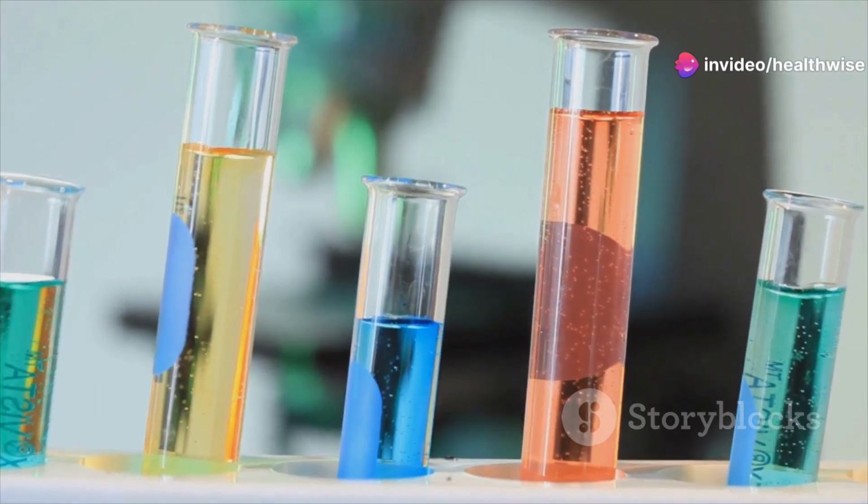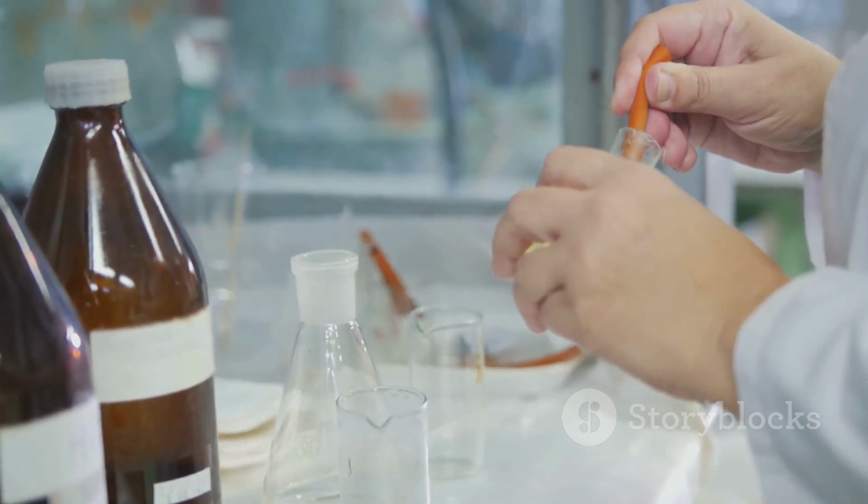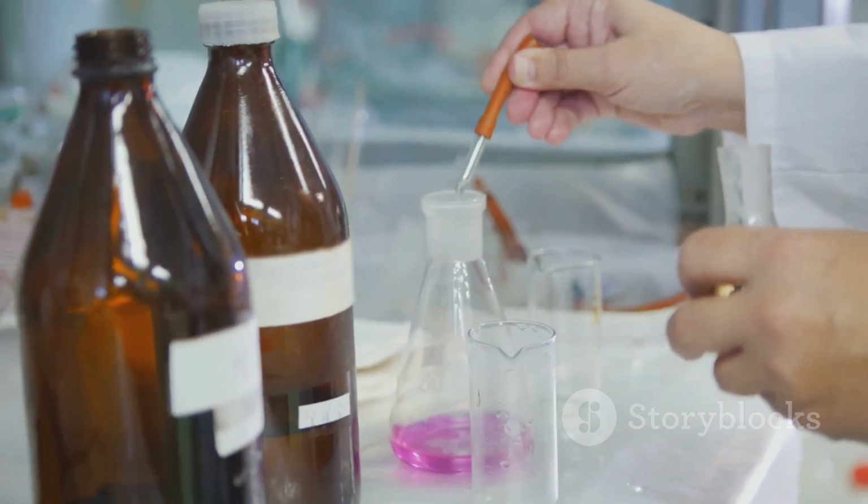Thin layer chromatography can be done in one dimension or two. In two-dimensional TLC, you run the plate in one direction first, then rotate it 90 degrees and run it again.